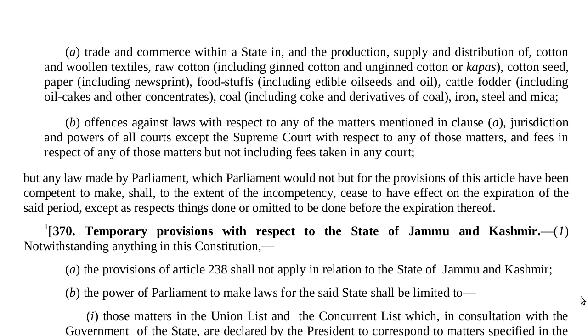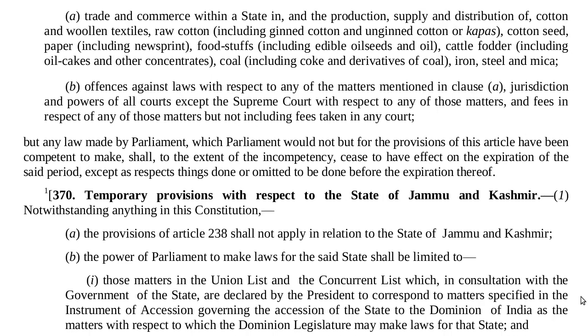B. Offences against laws with respect to any of the matters mentioned in clause A, jurisdiction and powers of all courts except the Supreme Court with respect to any of those matters, and fees in respect of any of those matters but not including fees taken in any court. But any law made by Parliament which Parliament would not, but for the provisions of this article, have been competent to make shall, to the extent of the incompetency, cease to have effect on the expiration of the said period, except as respects things done or omitted to be done before the expiration thereof.